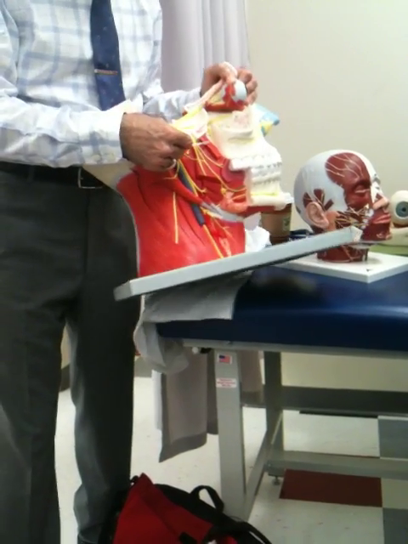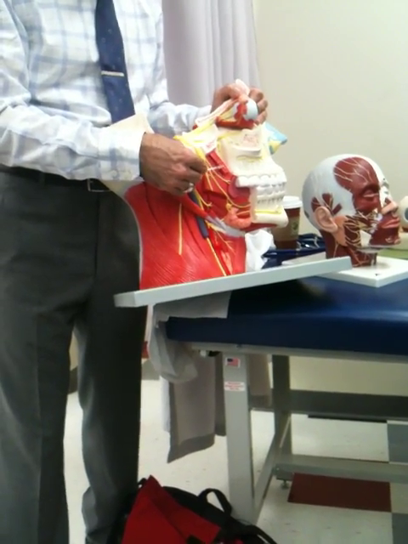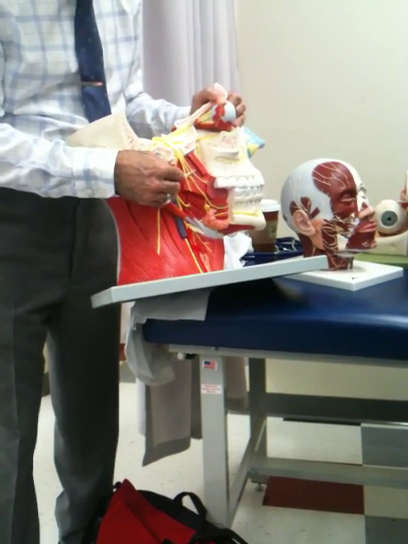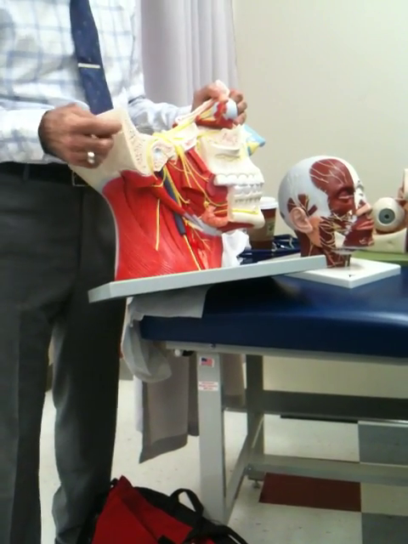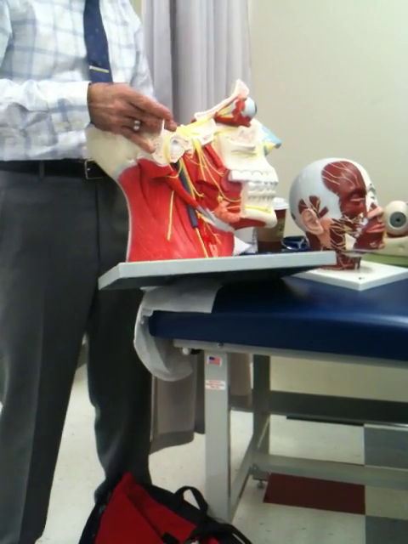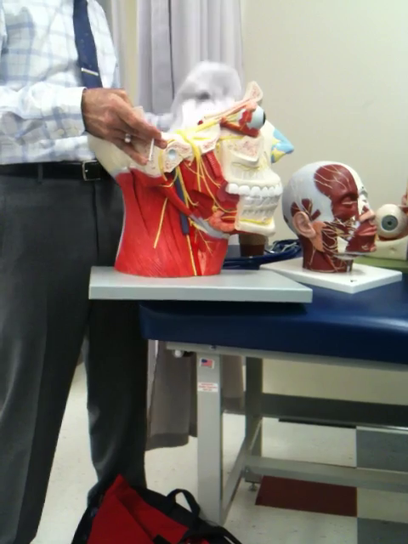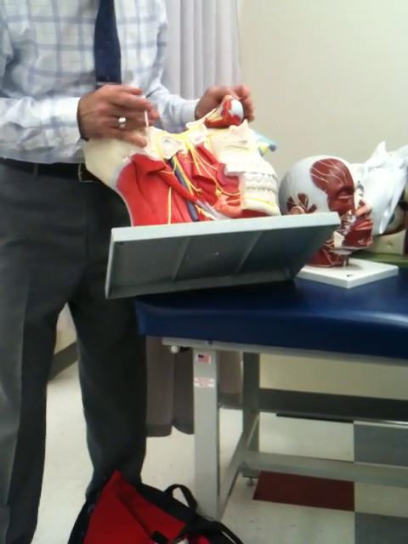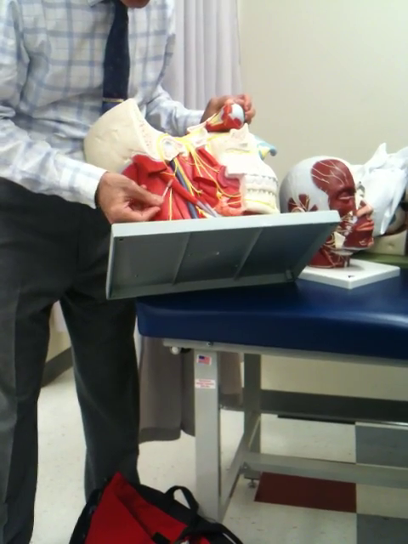What about this muscle here? That's the lateral pterygoid. And what about down here? Medial pterygoid. What's the nerve supply of these two muscles? The muscles of mastication, so what's the nerve supply? V3. V3, right.